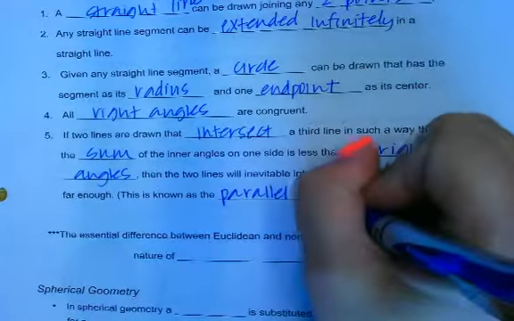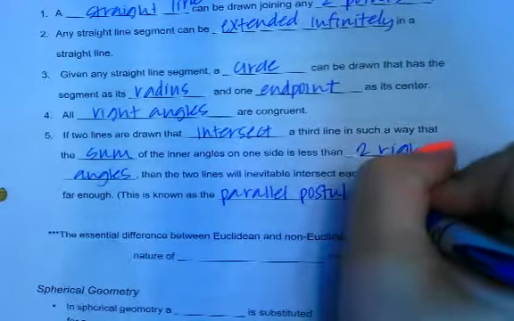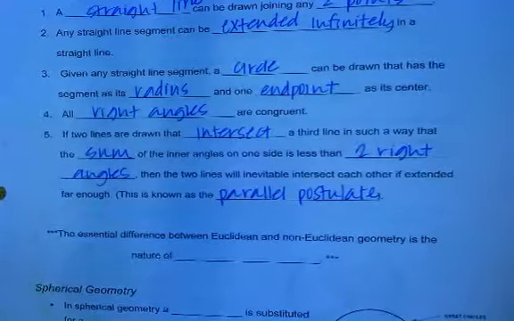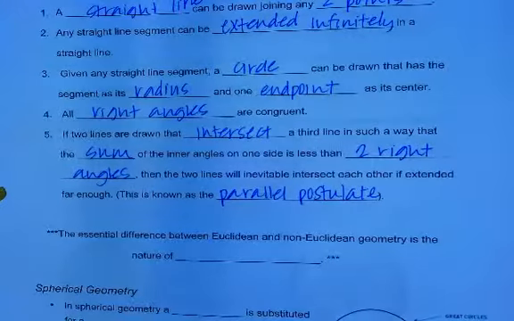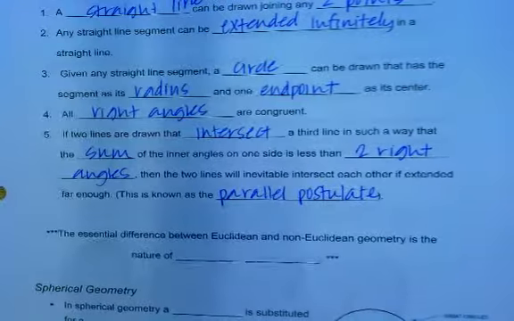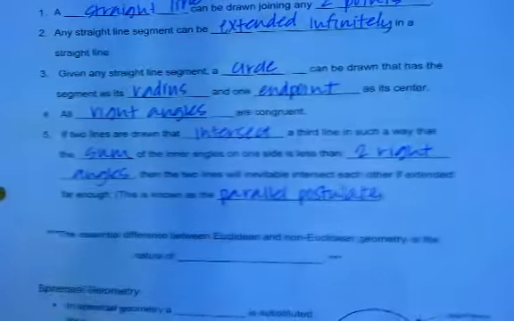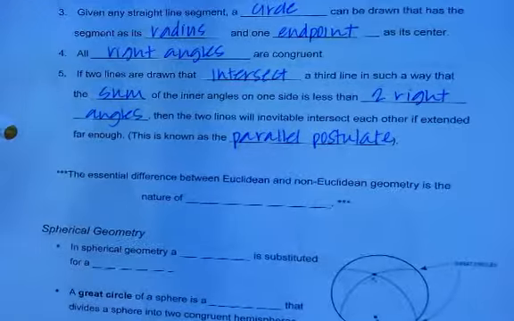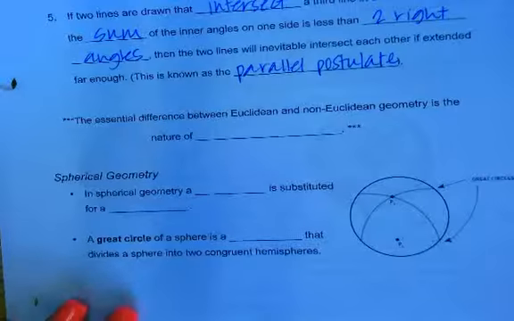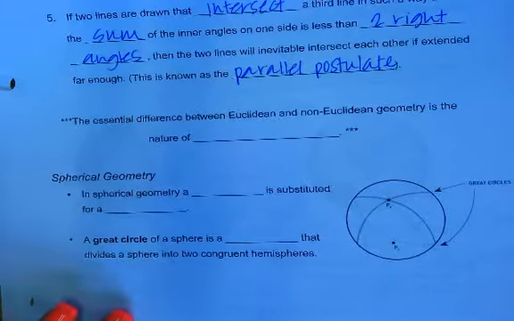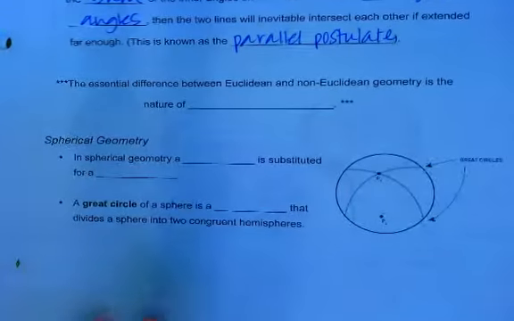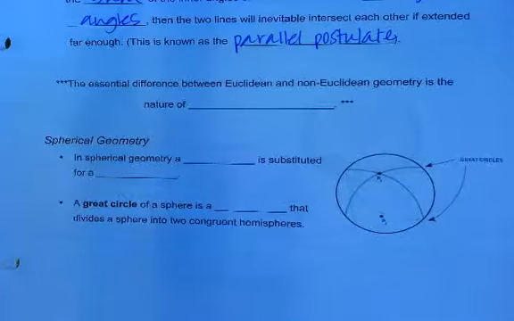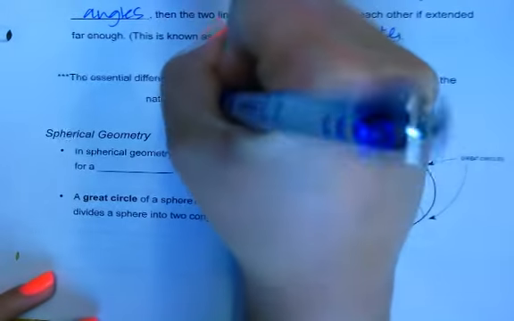Okay, so those were just some notes from the video. Now I'm going to tell you the essentials of what you need to know. First thing, the essential difference between Euclidean and non-Euclidean geometry is the nature of parallel lines. So there are no parallel lines in non-Euclidean geometry.